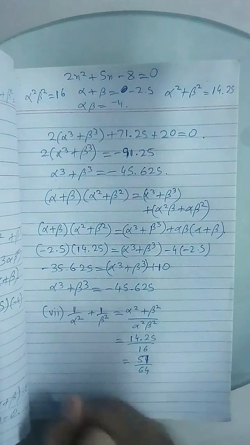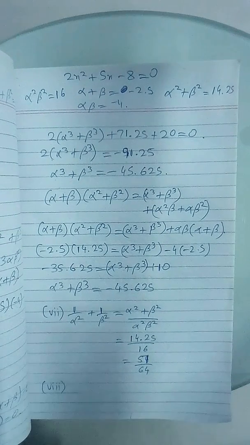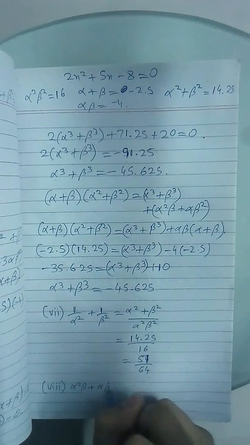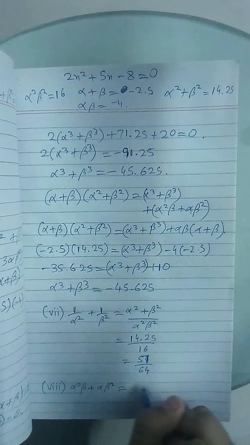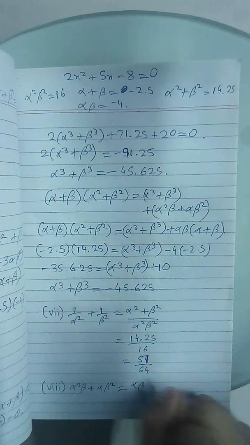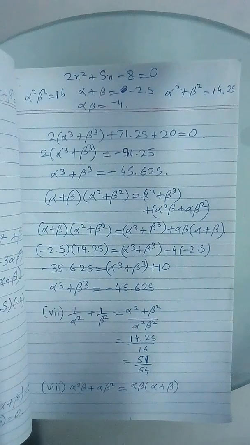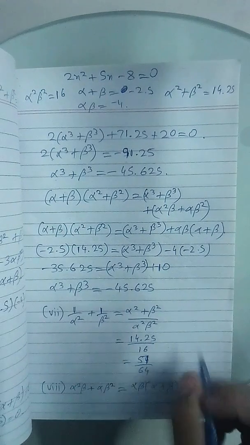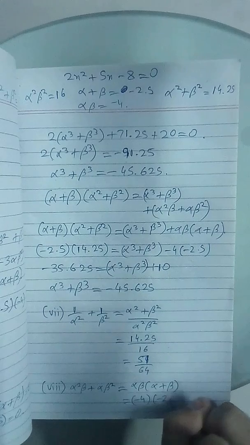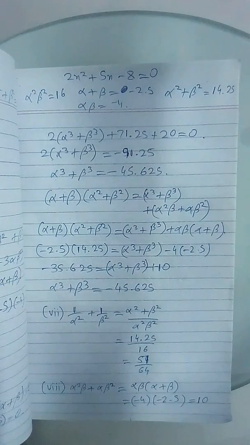In the last part, that is after all these parts, it seems the easiest of all: alpha square beta plus alpha beta square. We will take alpha beta as a common factor and factorize this expression. We are going to obtain alpha beta multiplied by alpha plus beta. We will multiply minus 4 by minus 2.5 and obtain the value of 10.